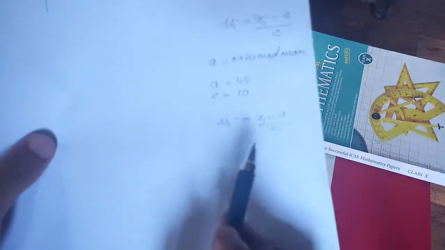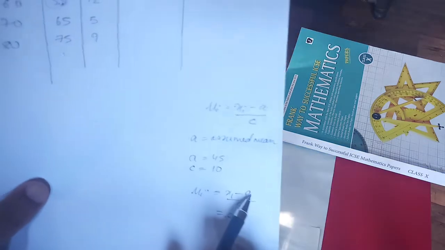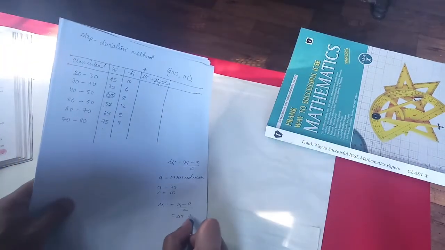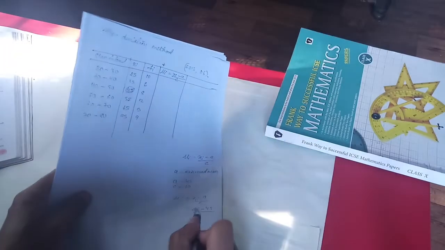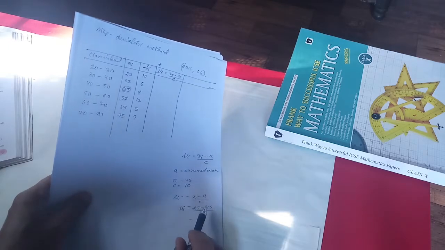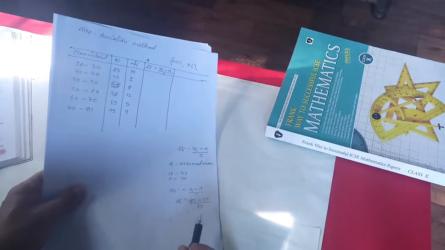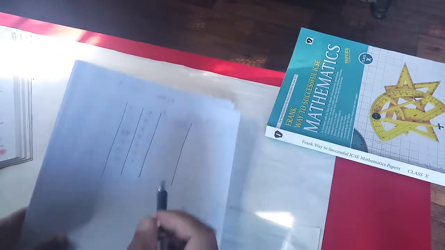So put here 25 minus a, we have already taken a as 45, it is fixed, upon c, we know it is 10. So the first ui will become 25 minus 45 is minus 20 upon 10, so we will get minus 2. So what is the first value? It is minus 2.